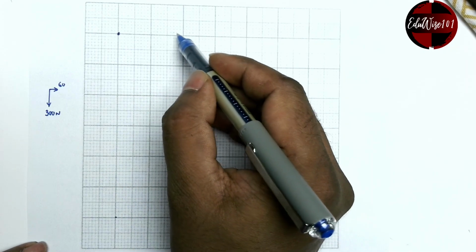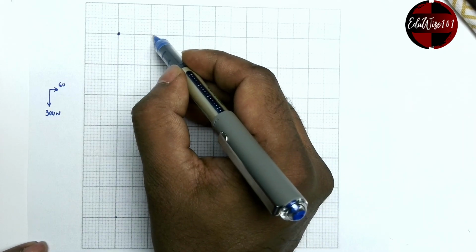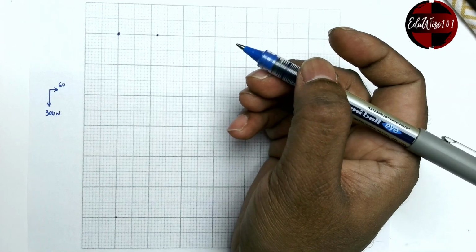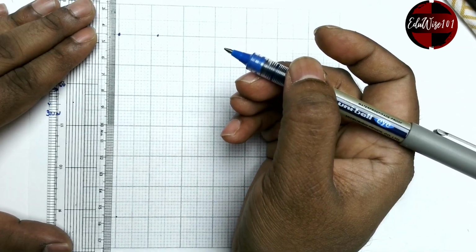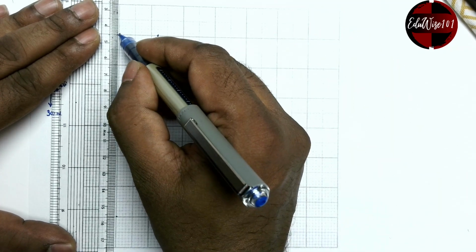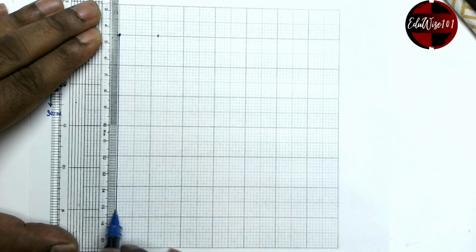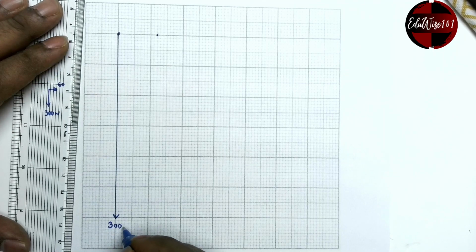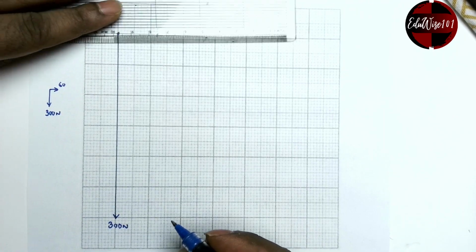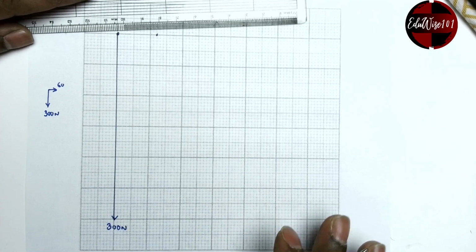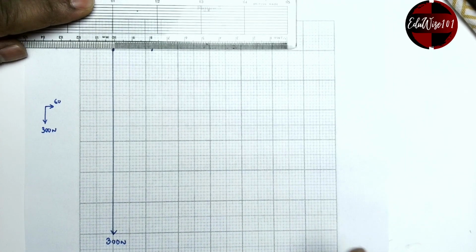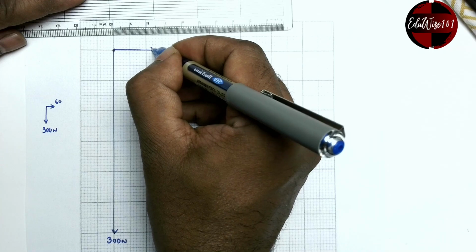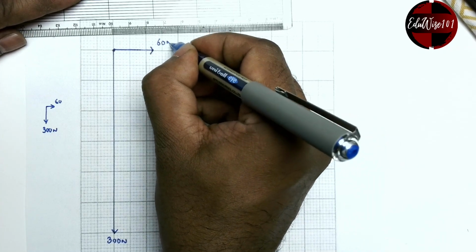So this is also 100, so 50, and that's going to be my 60 point. Draw a straight line, label that as 300 newtons, and the horizontal wind of 60 newtons.